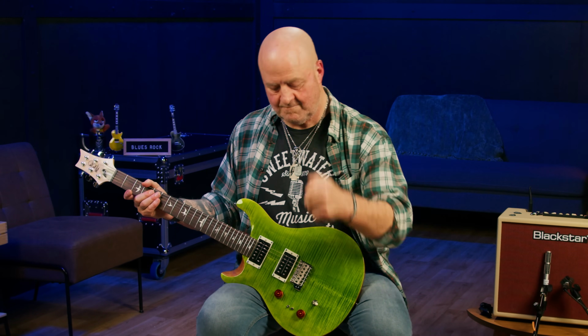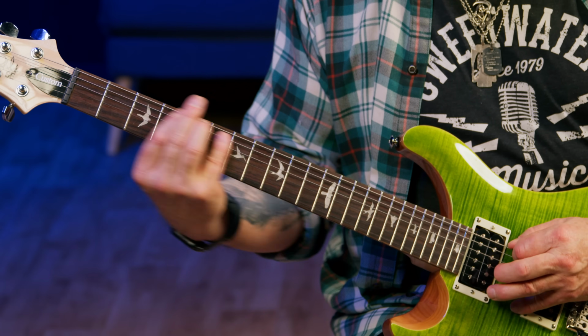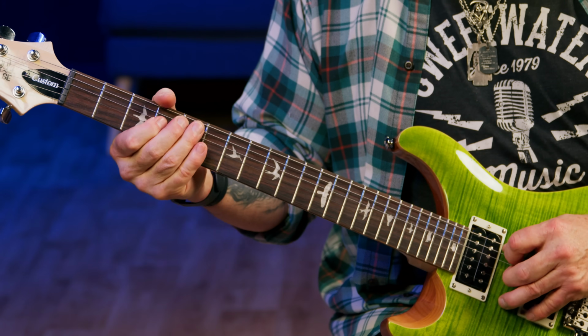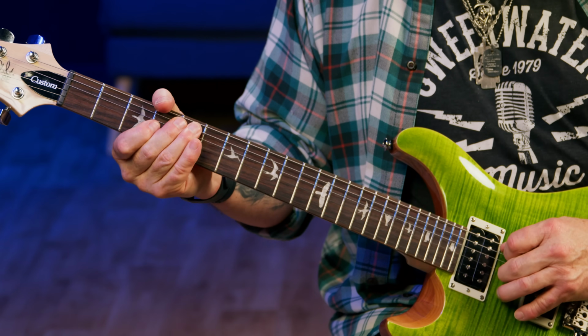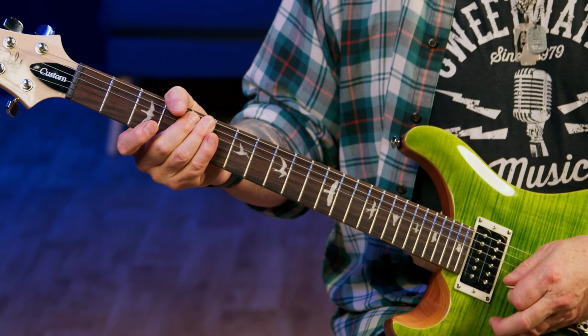Let's quickly compare the two versions back to back. So I'm going to play the regular power chord version, then straight after that, the inverted power chord one. Yes, my friend, the inverted Blackmore way is clearly the way to go. The only way to go, in fact, in my humble opinion.